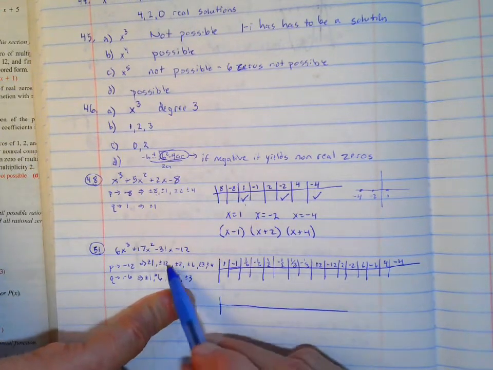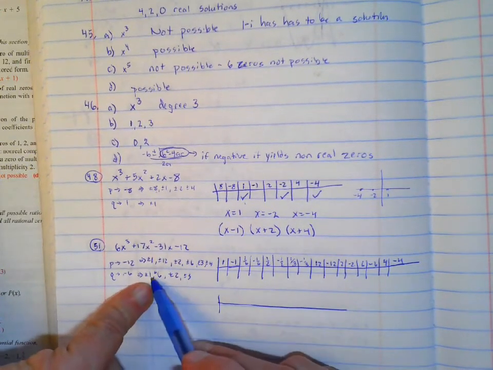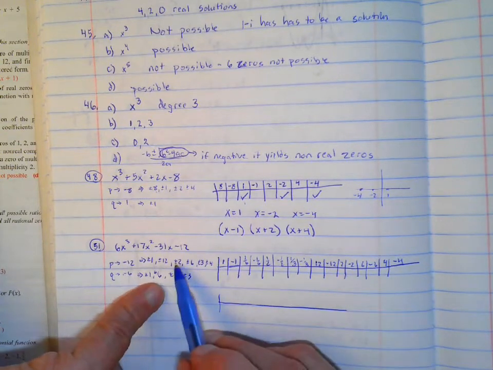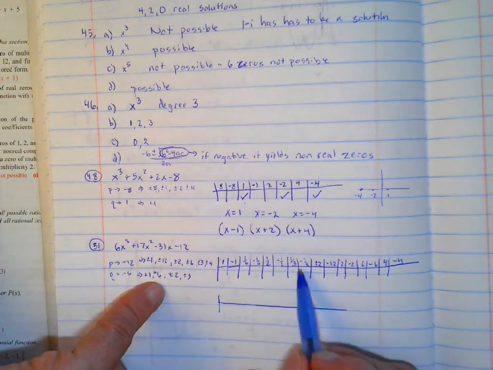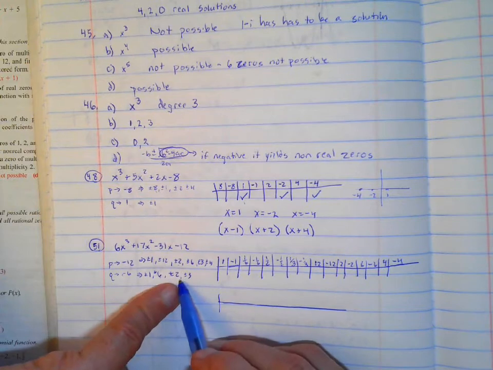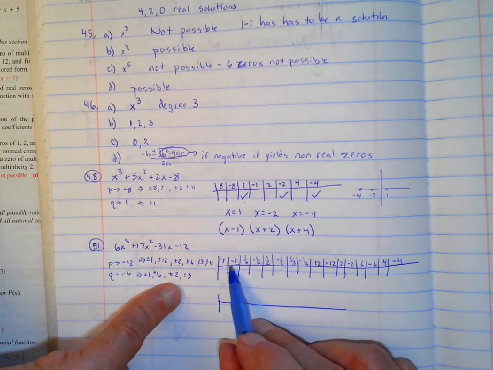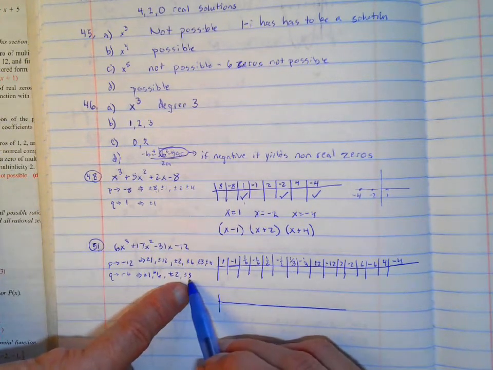Okay, so I took the 12 through, let's take the 2 through. So 2 over 1 is 2, which we already have. 2 divided by 6 is 1/3, we already have. 2 divided by 2 is 1, we already have. 2 divided by 3 is 2/3, we don't have.